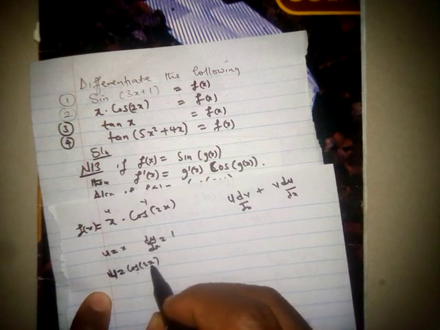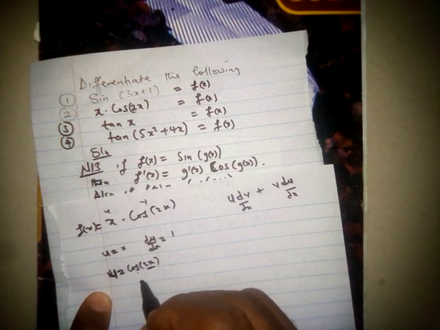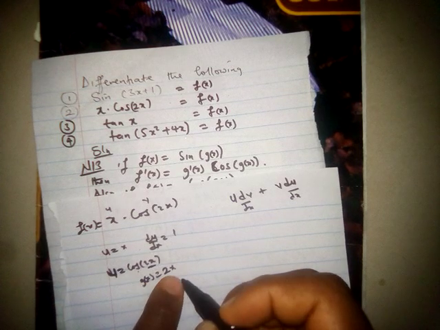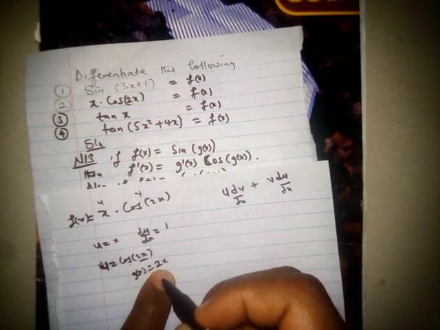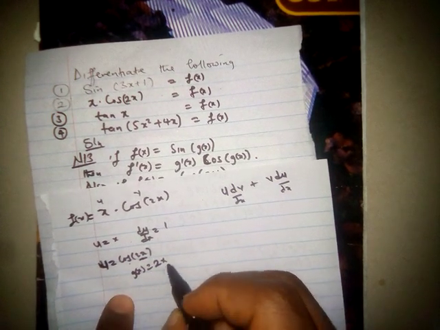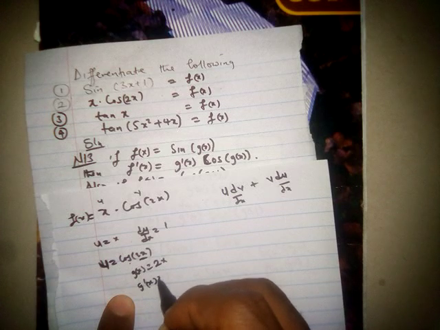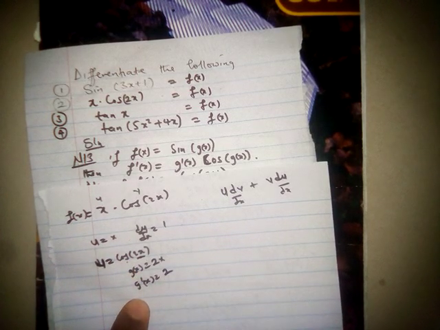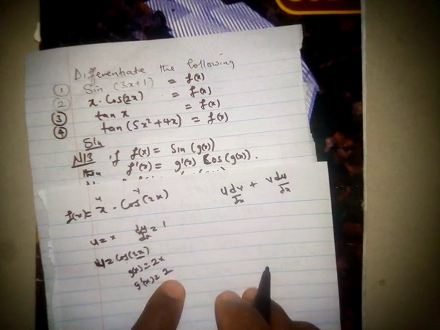My 2x is what? Is g of x, right? So I can say my g of x is 2x. Therefore my g prime of x is equal to what? My g prime of x will be 2.